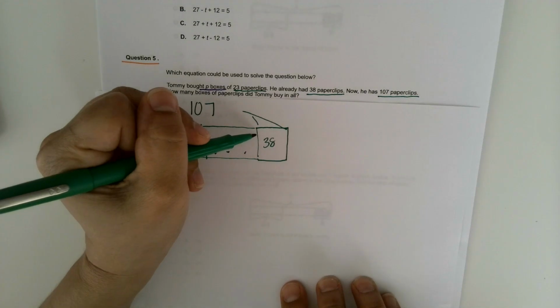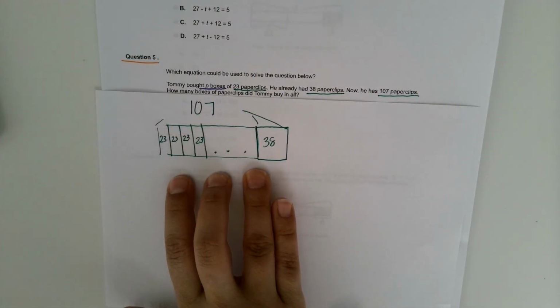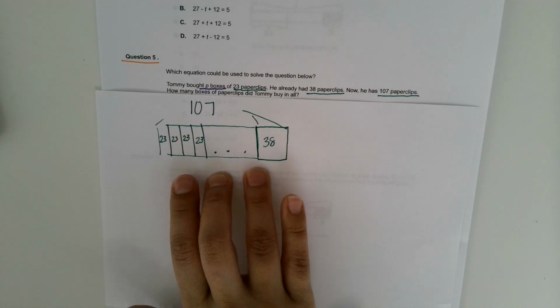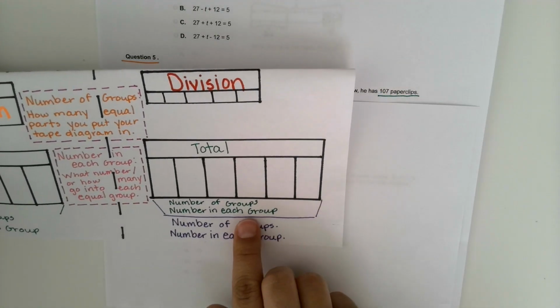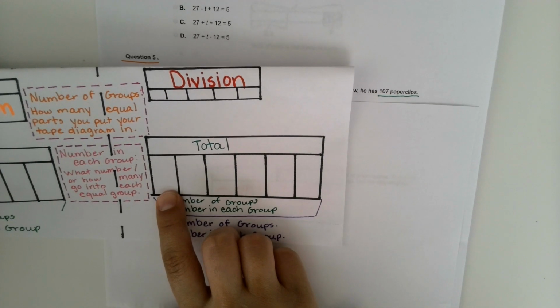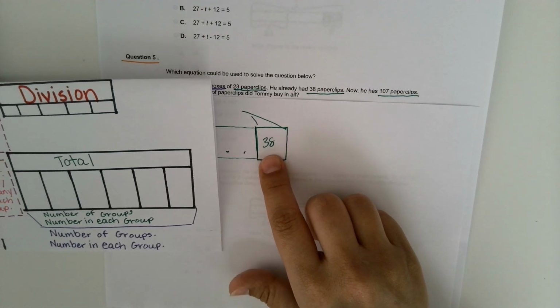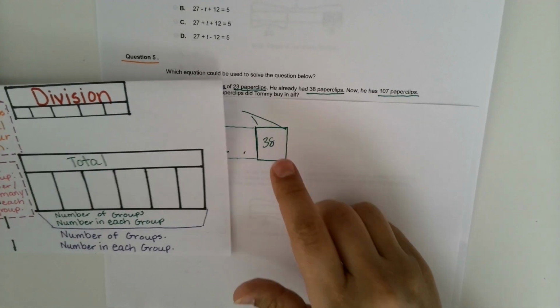Now, by doing that, what does our tape diagram look like here? It's not necessarily a strict division problem anymore, is it? Where I know number in each group. Because now I have this whole different set of groups, right? With a different number in it.